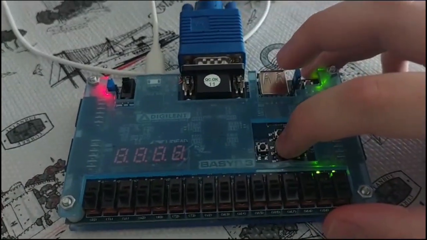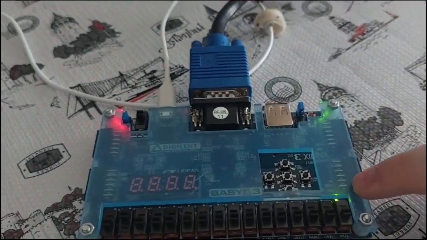So x0, y0 will be the left uppermost corner of the screen, and you set the cell by pressing the center button like this. As you can see, this indicates the lighting up of the left uppermost corner. So let's just get rid of it, and now let's run the glider.